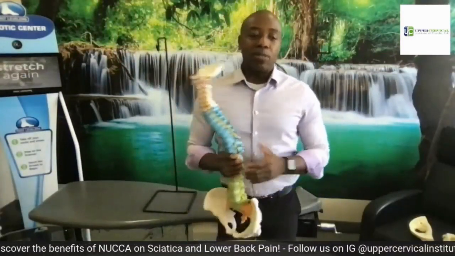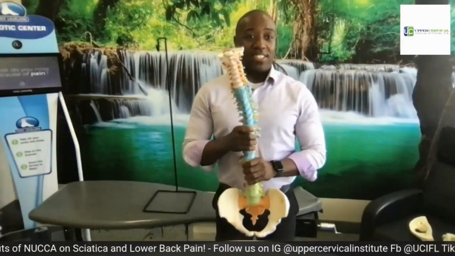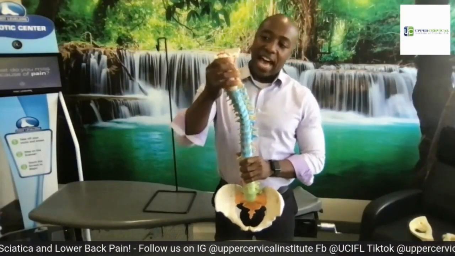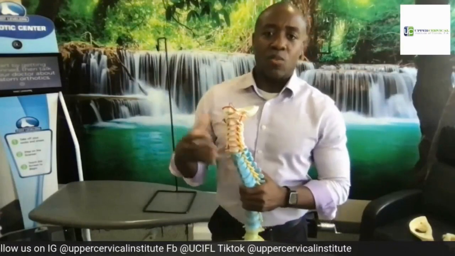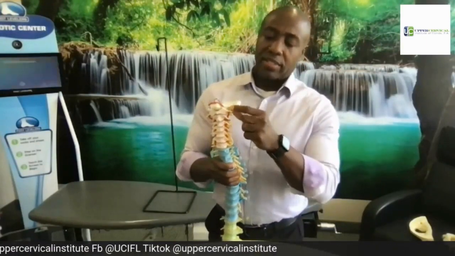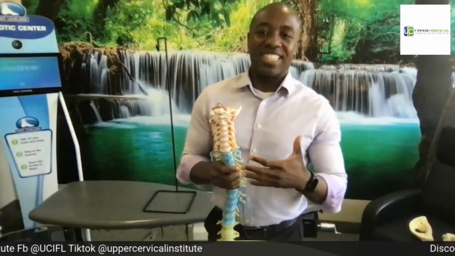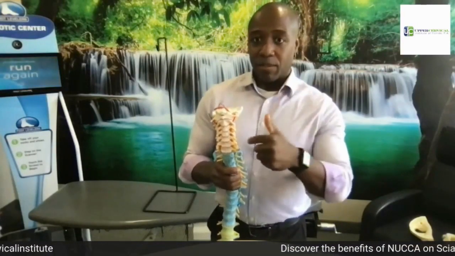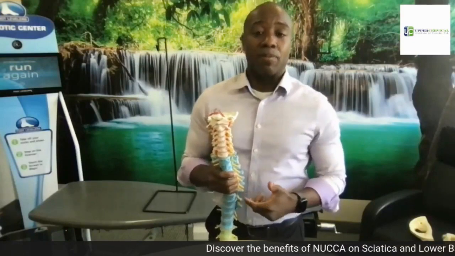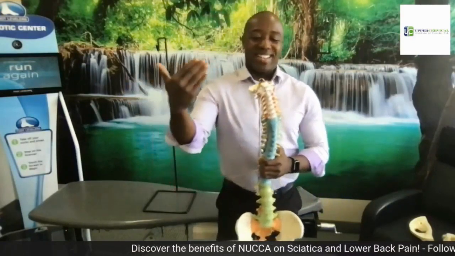So that brings me to what the atlas is. Okay. So when we're looking at the atlas, it's a 2-ounce bone. Again, NUCCA doctors is what we work with, the atlas, and we're not adjusting the atlas, we're adjusting the entire spine. We're just using the atlas as a lever to be able to kind of get everything back into proper position. So how can the atlas help with sciatica?